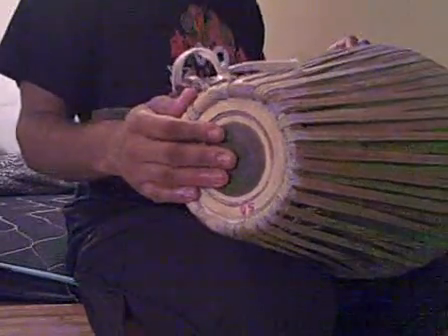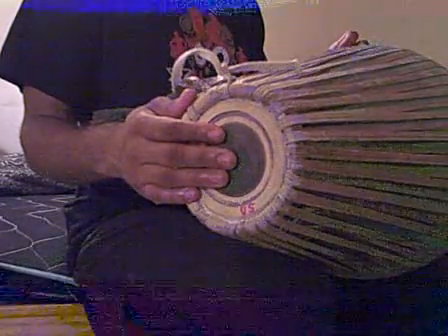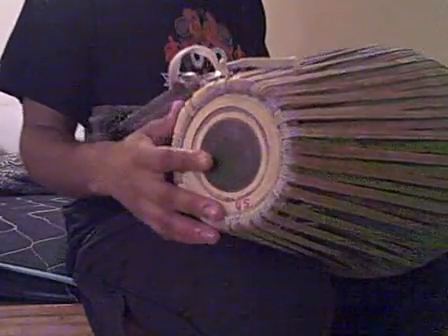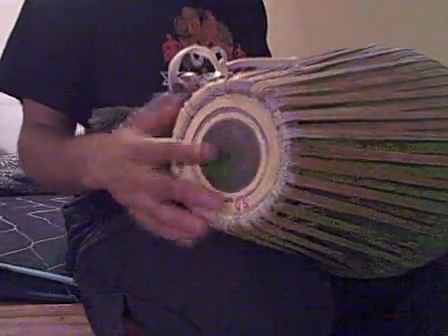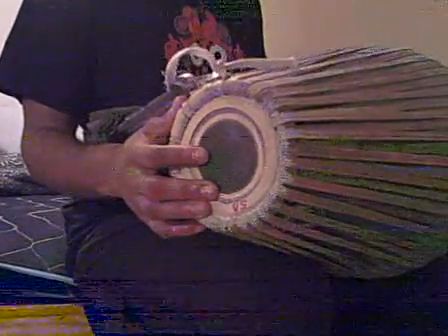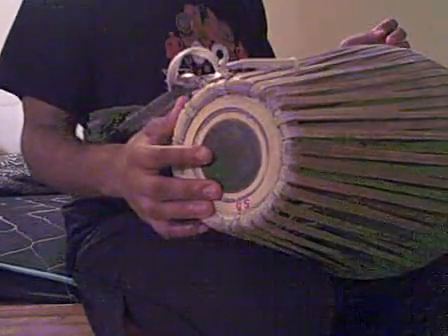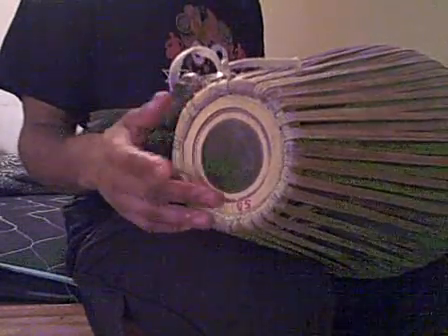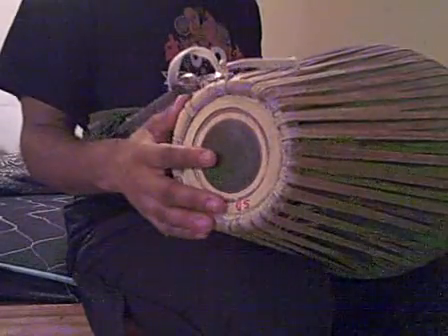So after ta ge da ti, it goes ta din din ta ta. Ta din din ta ta. So let's add that fraction with the first fraction. So it goes ta ge da ti ta din din ta ta. Ta ge da ti ta din din ta ta. We'll do it again without saying the mantra.